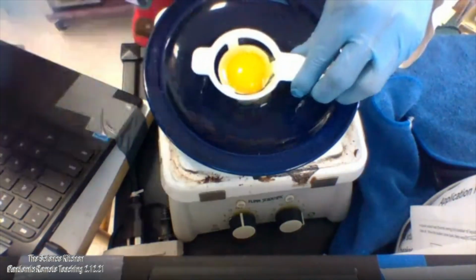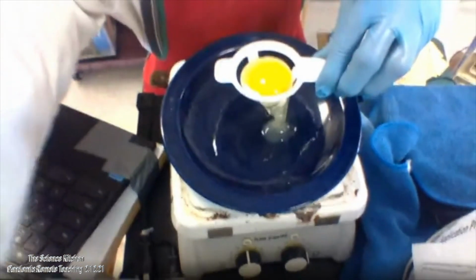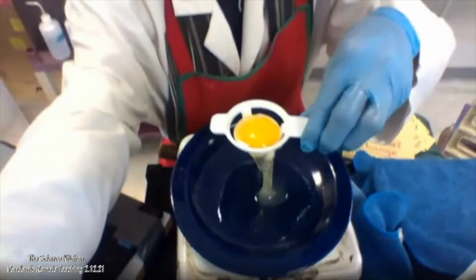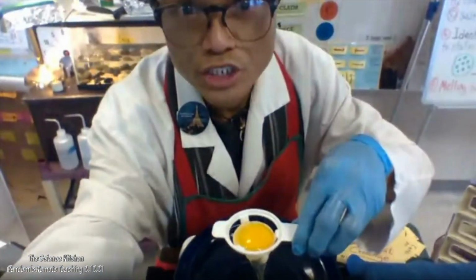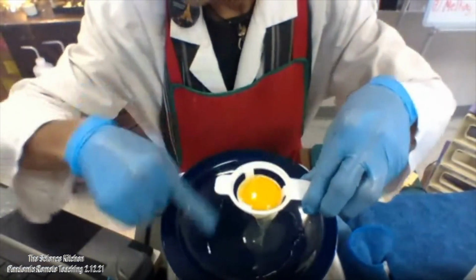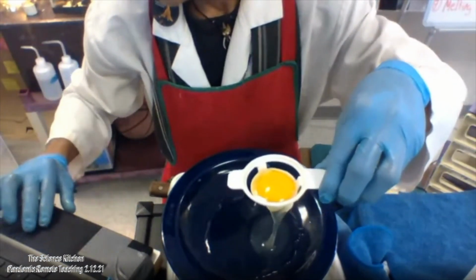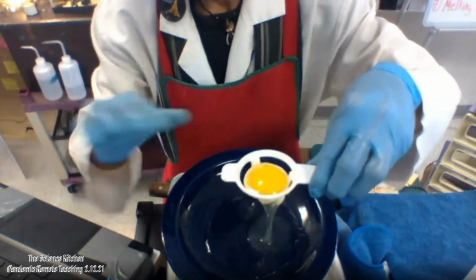Now, the yolk and the white. Tell me, separating the yolk from the white, is it a physical or a chemical change? Type in the chat. When I separate the yolk and the white, is it physical or chemical? Waiting, waiting. Yes! Correct, Maria. It's only physical. I just want to separate them.